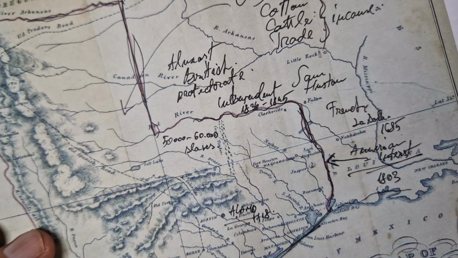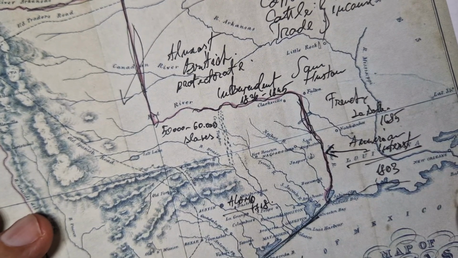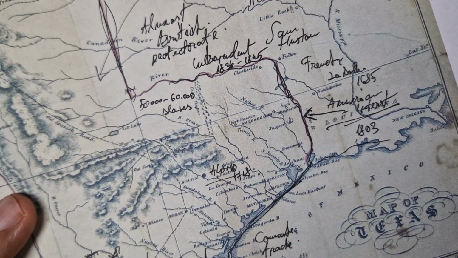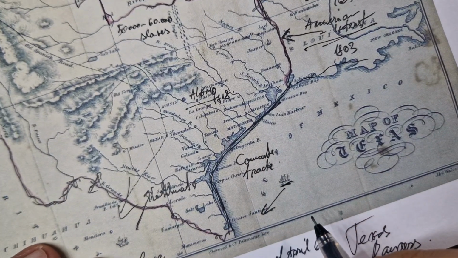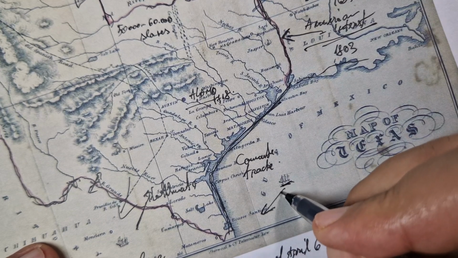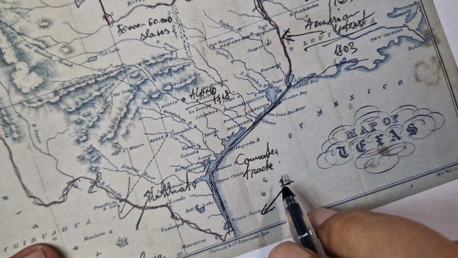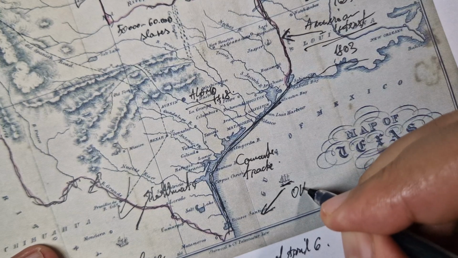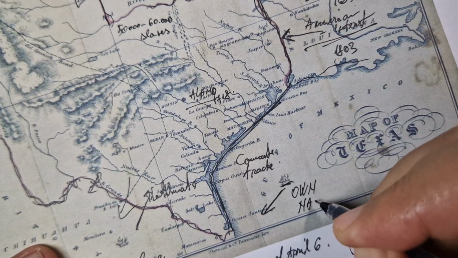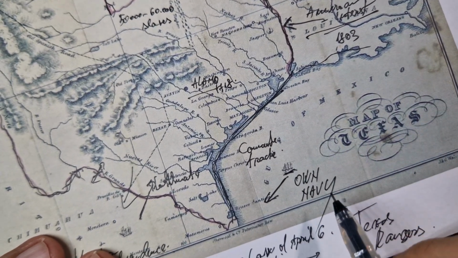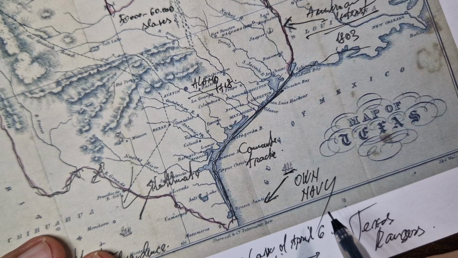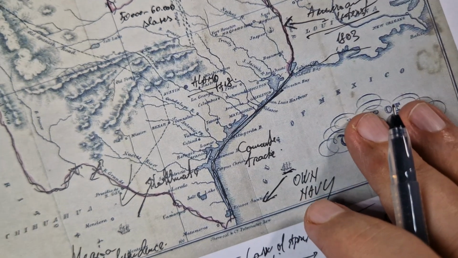It seems that the Texas Navy was more powerful than Mexico's. Texas had its own navy, which was stronger than Mexico's in the early 1840s.